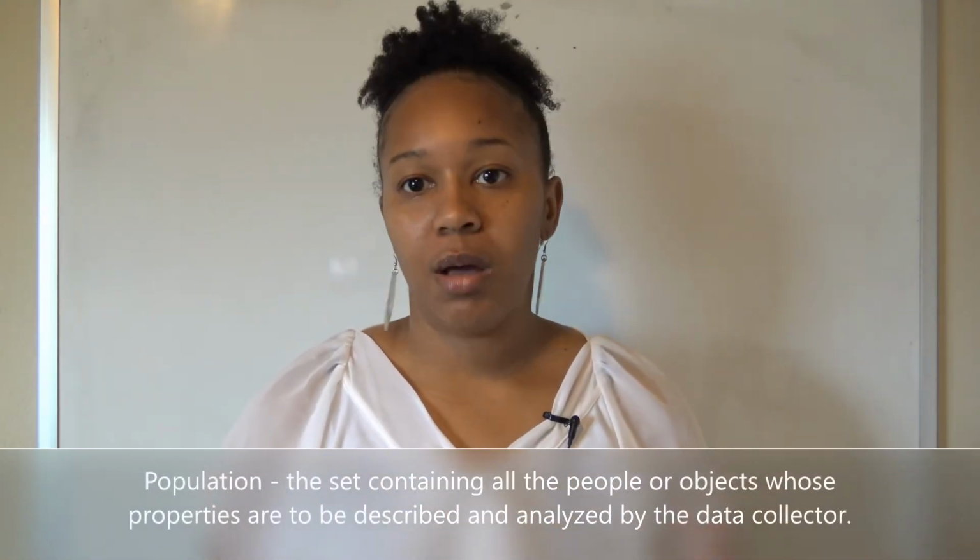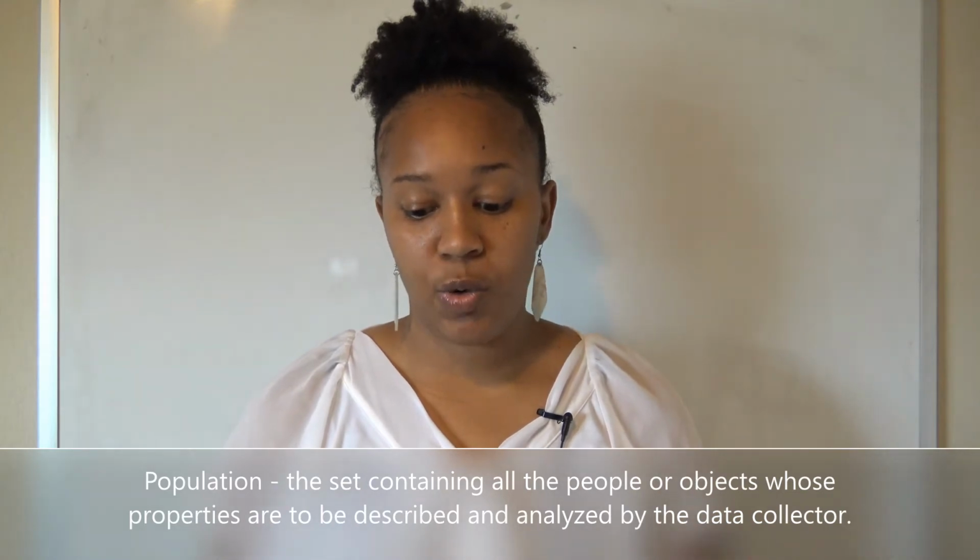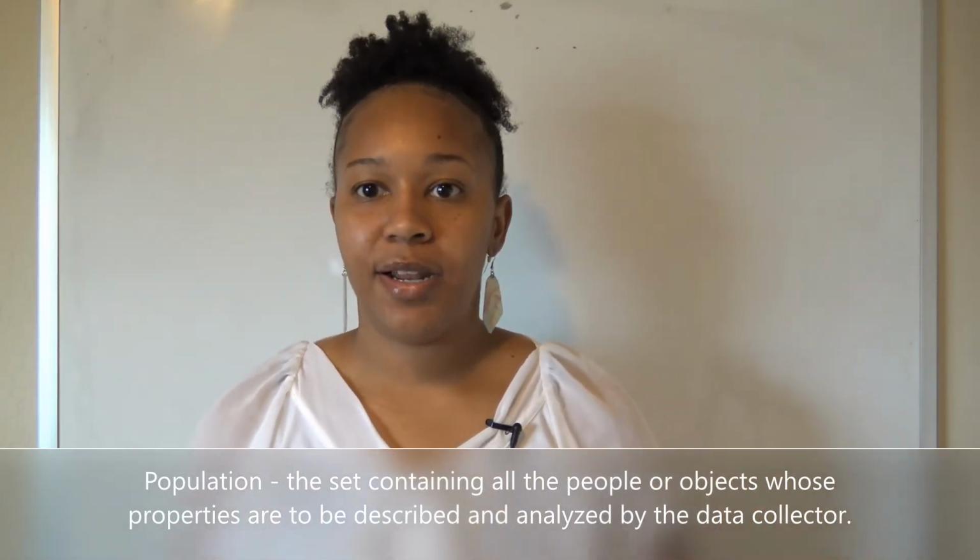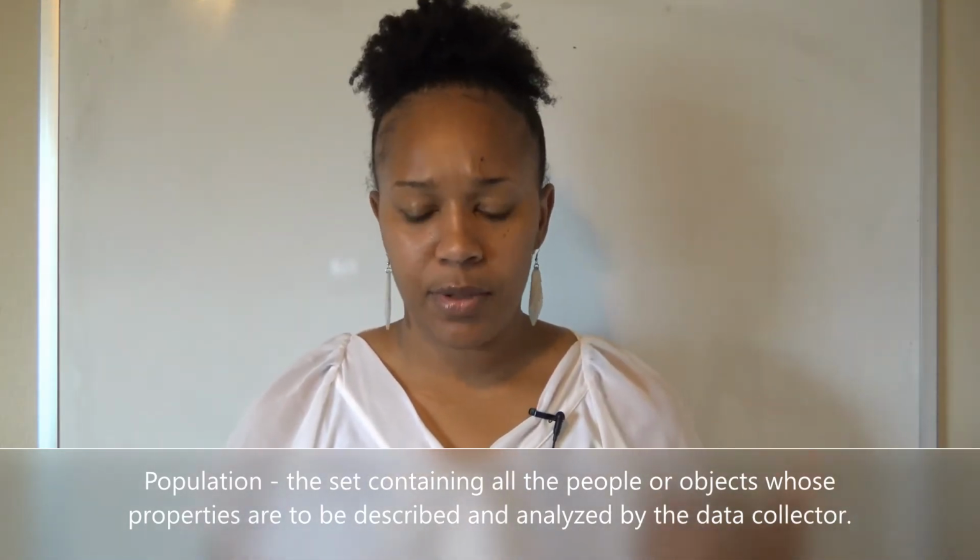So now we're going to be focusing on descriptive statistics because we're not going to actually be collecting data. We're going to be using data that's already been collected, and we're going to be presenting it and then determining how to read that data. So whenever you collect data, it comes from what we call a population. A population is the set containing all the people or objects whose properties are being described and analyzed by the data collector. And we'll look at an example in a minute.